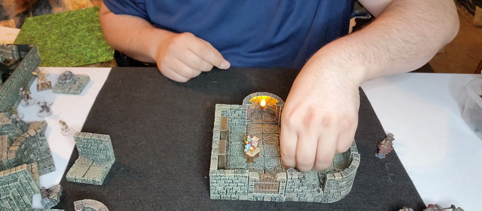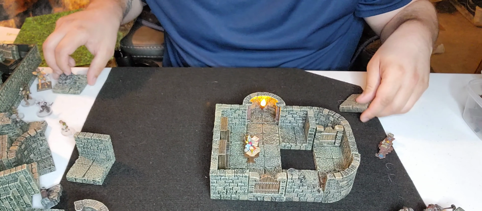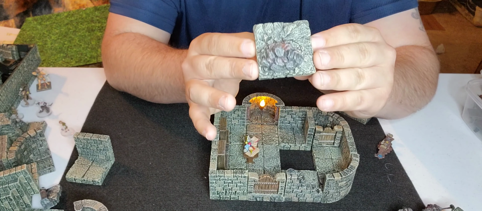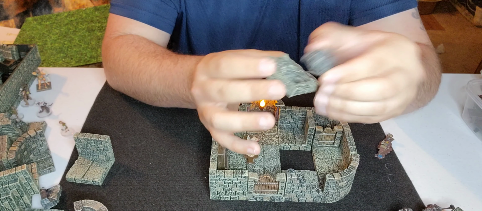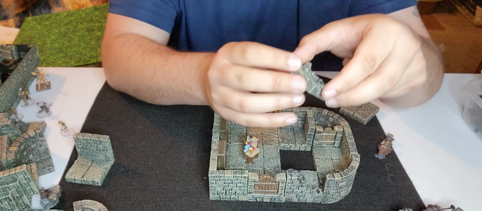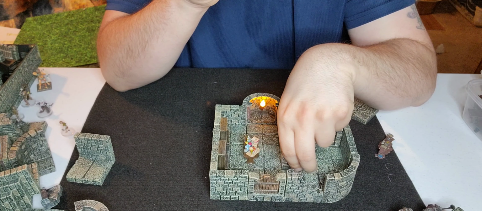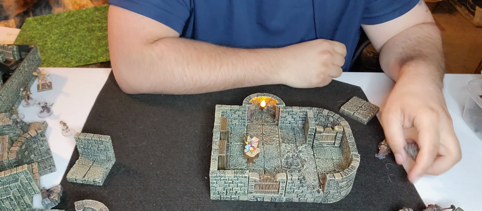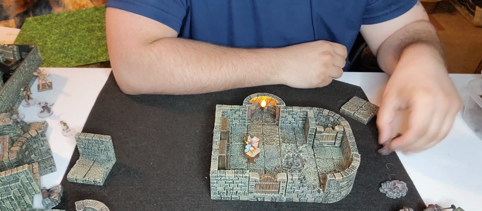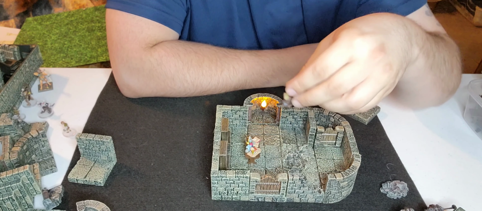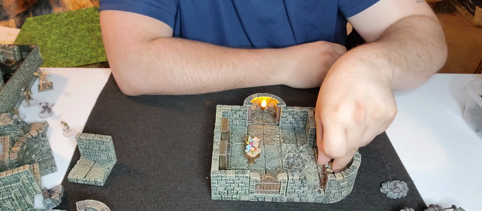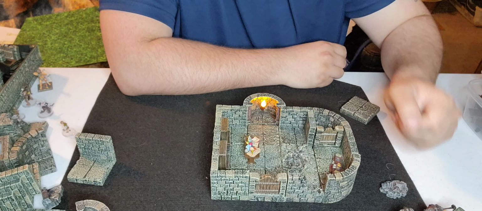I can maybe go ahead and remove this and add a ruined floor. So part of the same set, I can take off this little piece right here, and maybe that's where the wall crumbled down into. We can even take some books, because it's an arcane alcove, and maybe stack these books up.